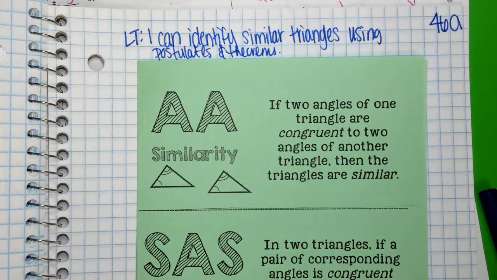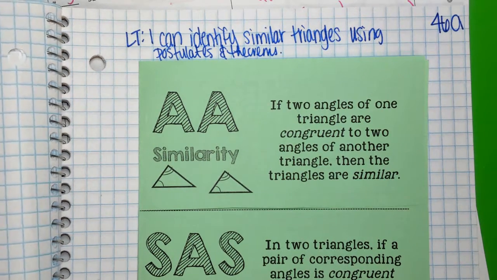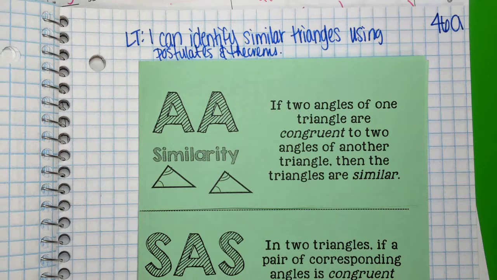And similar polygons have what kind of angles? Congruent angles. Take a point. And what is the relationship of the sides? Starts with a P. Proportional. Take a point. So the sides are not congruent, they're proportional, but the angles are congruent.